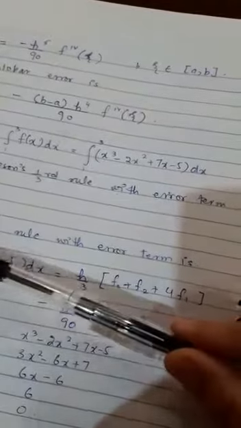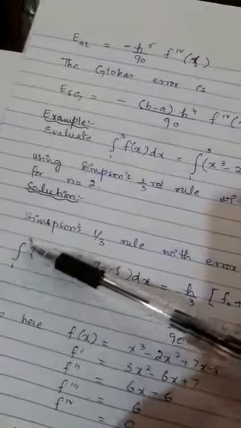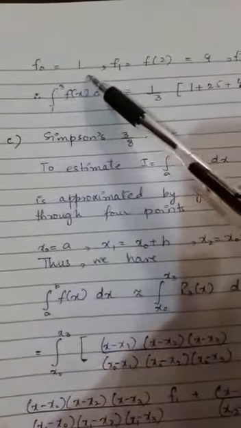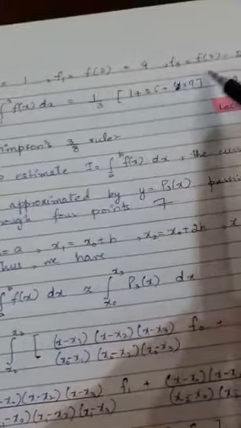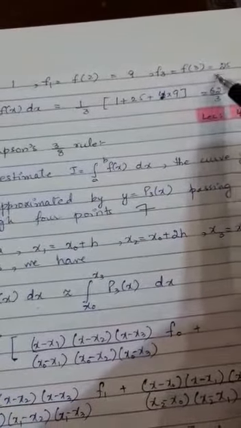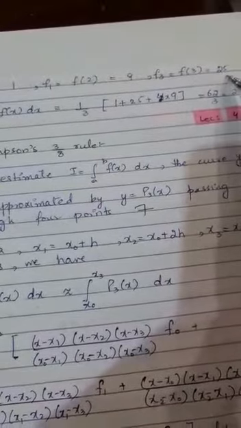That would be the 3 points in this case, right? Because there is an equal distance of h equal to 1. So the first point would be this, the second point would be this, and the third point would be the final point, that is at point 3, that would be 25. So just put in the values and get this answer, right?